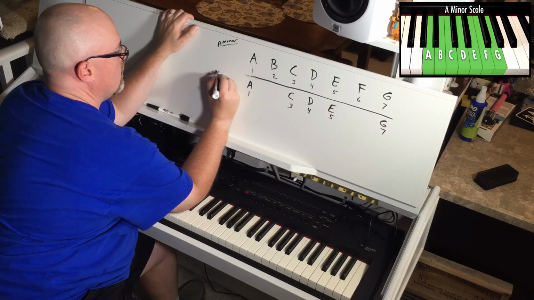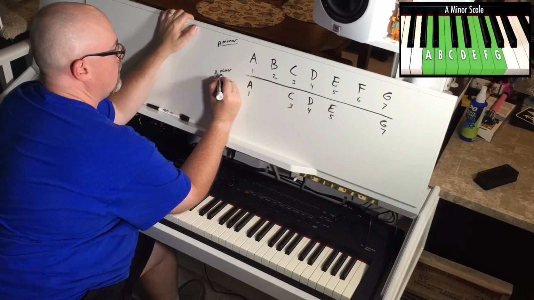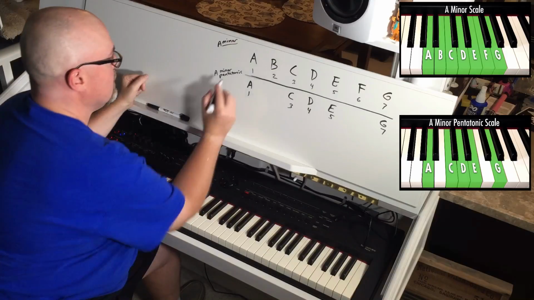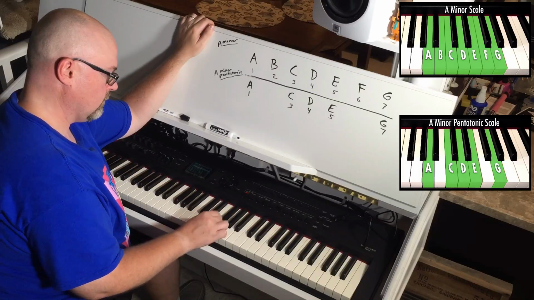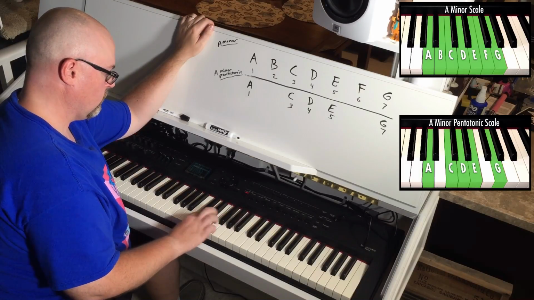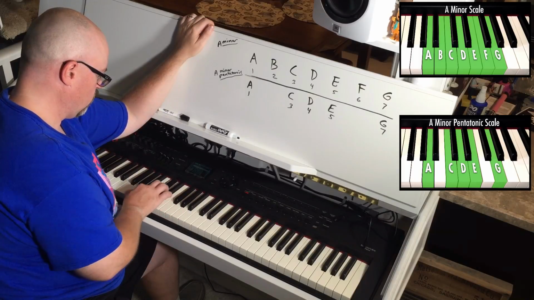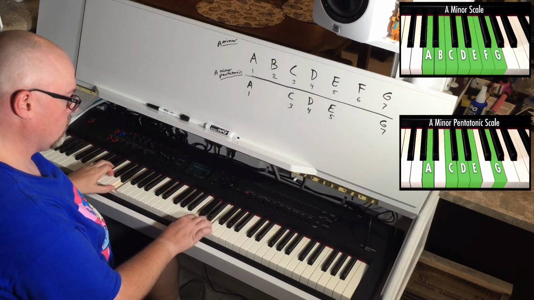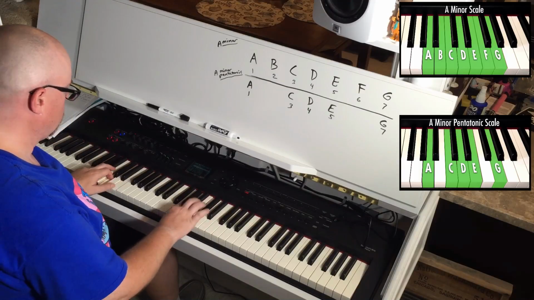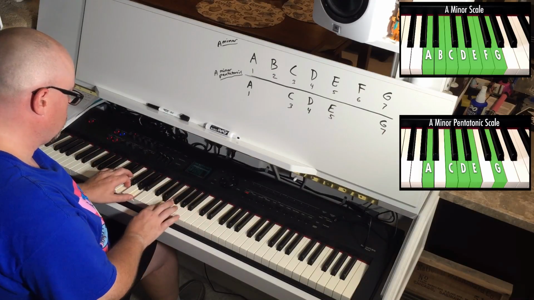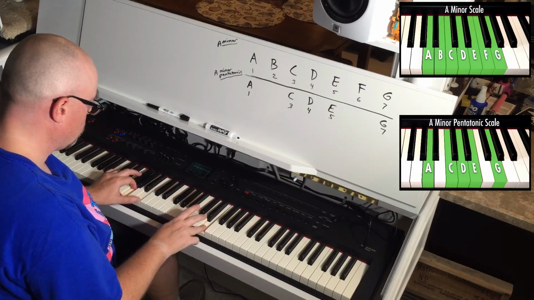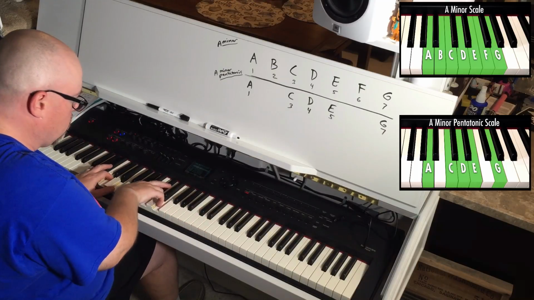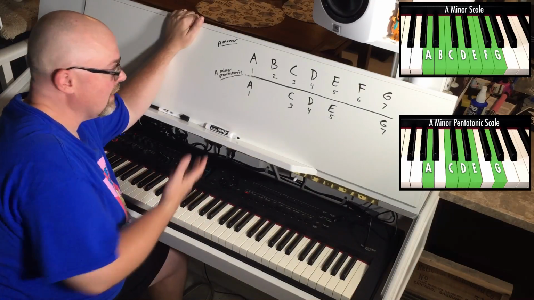And that's the A minor pentatonic scale. That has the exact same notes as C major pentatonic. That's what it sounds like.